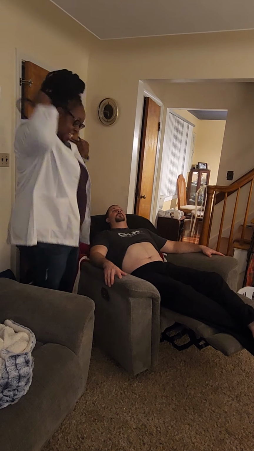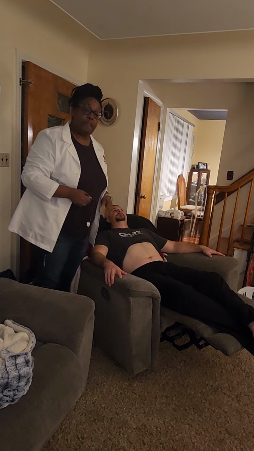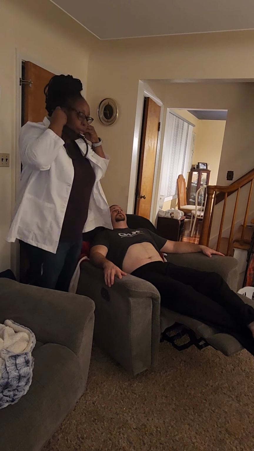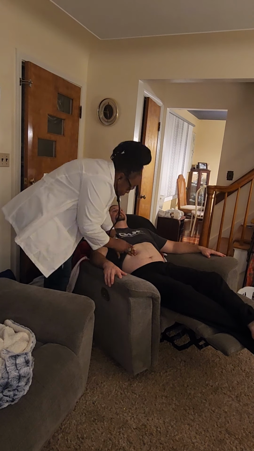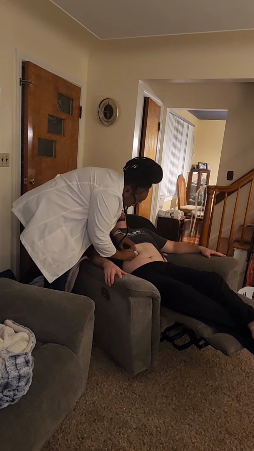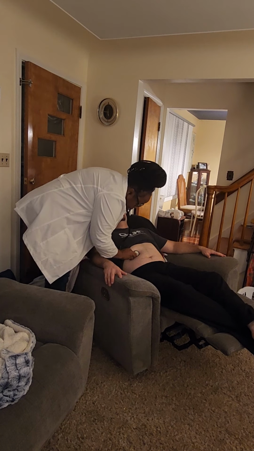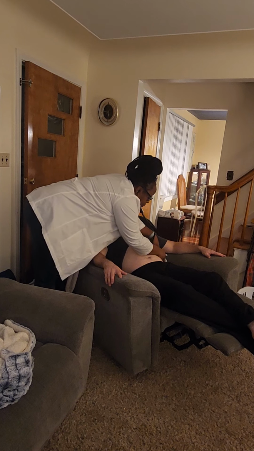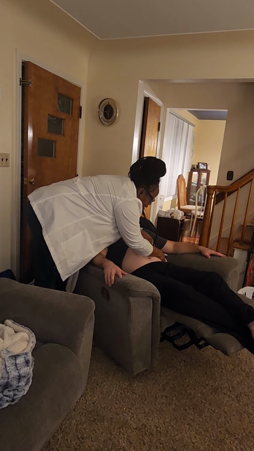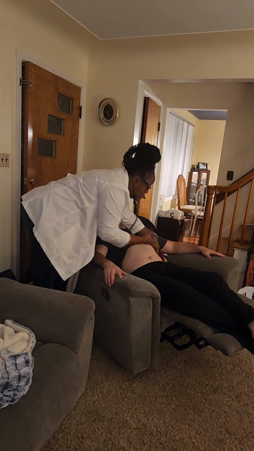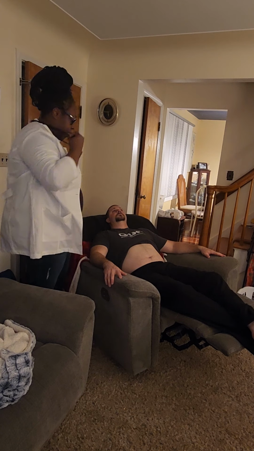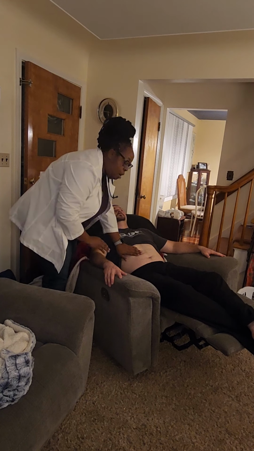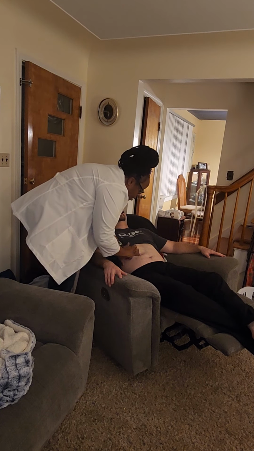So I'm all ticklish. I'm also going to auscultate for any hepatic bruit or splenic bruit or thrills using the bell of my stethoscope. Now I'm going to percuss your liver border.